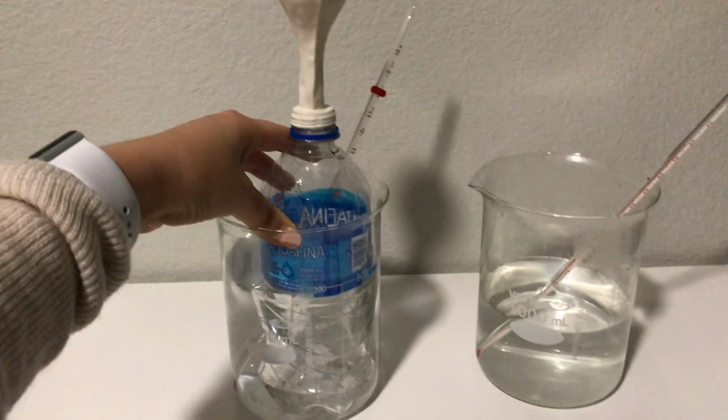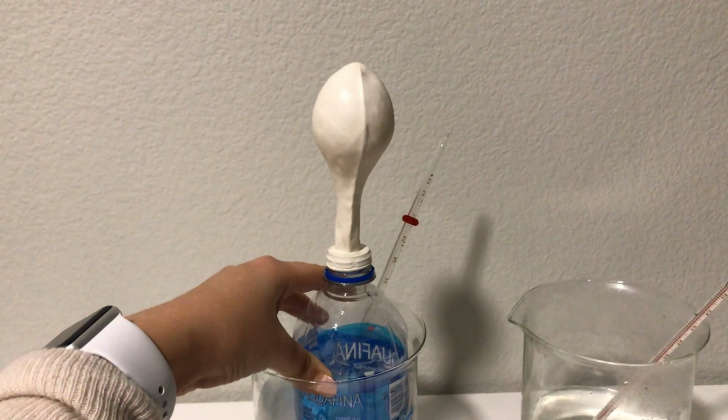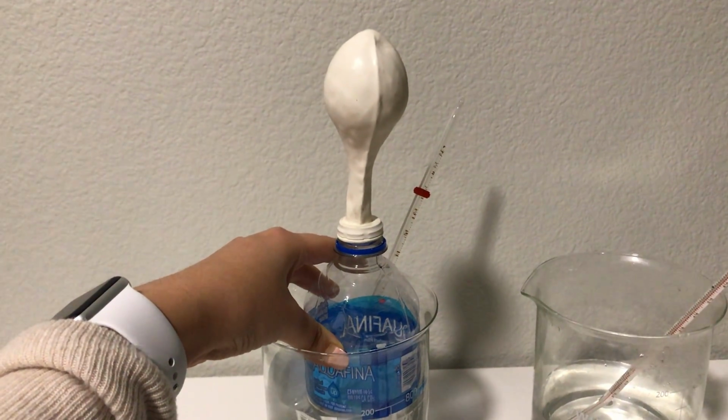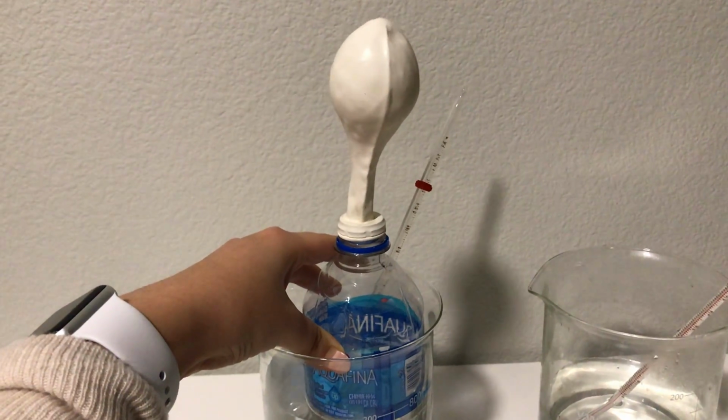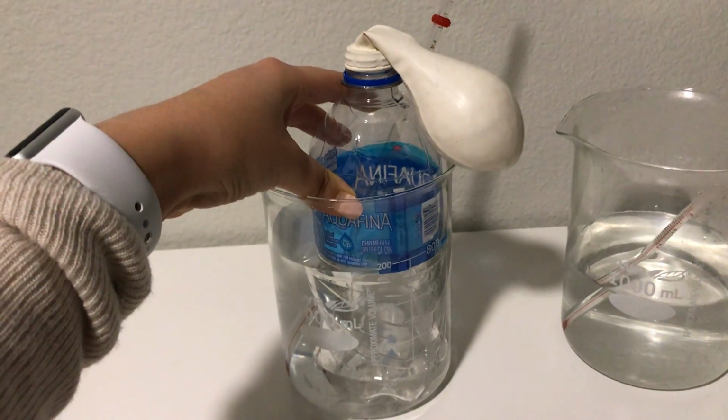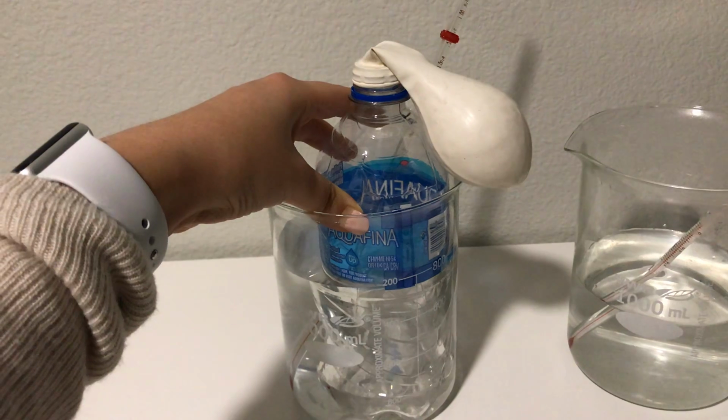So if you wait a little longer and wait for the thermal energy to transfer out of the water bottle and into the cold water, you should see that the balloon starts to deflate. There we go. So the balloon is deflating because it's losing thermal energy.